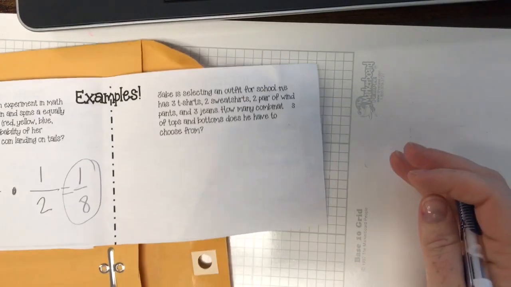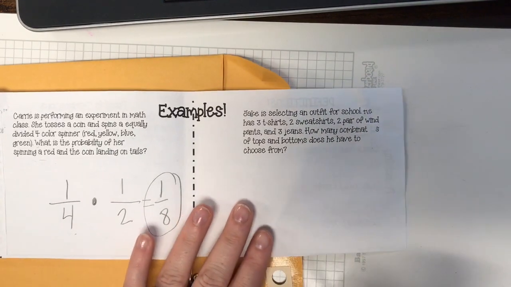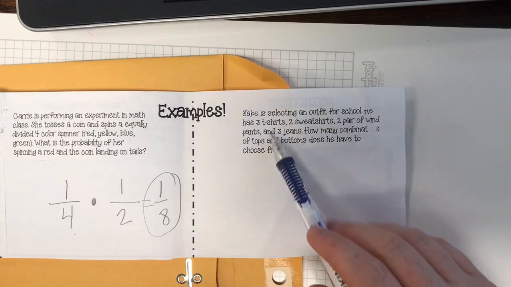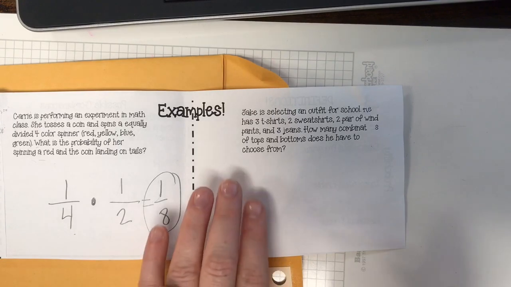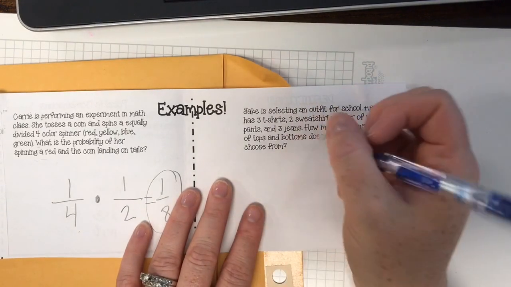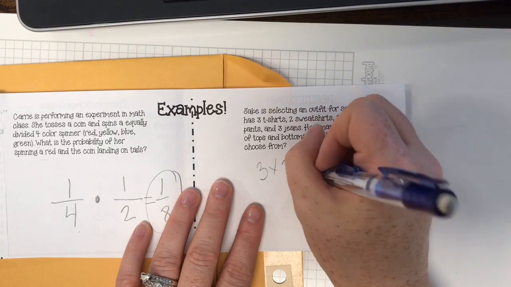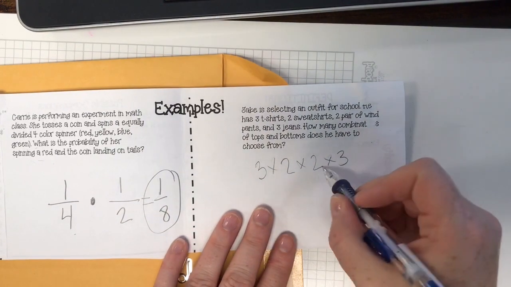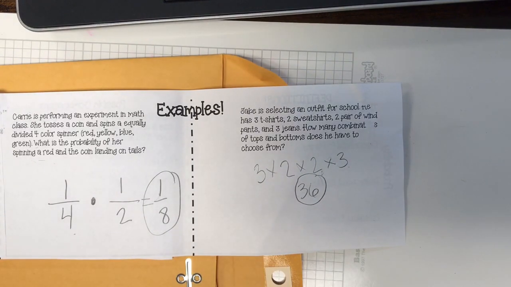And then my last one says, Jackie is selecting an outfit for school. He has 3 t-shirts, 2 sweatshirts, 2 pair of wind pants, and 3 jeans. How many combinations of tops and bottoms does he have to choose from? Okay, so we have 3 times 2 times 2 times 3. So 3 times 2 is 6. 6 times 2 is 12. 12 times 3 is 36. He could create 36 different outfits from that amount of clothes.